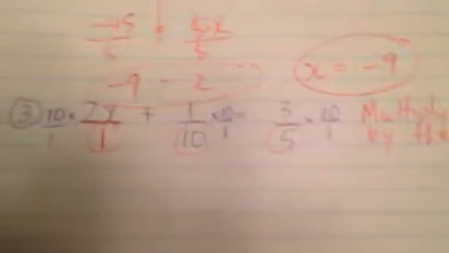And the answer, of course, is 10. They all go into 10. So I'm going to multiply everything by 10. So I'm going to multiply this by 10. So 10 times 2x over 1, or 10 over 1. I'm going to multiply 1/10 times 10 over 1. And I'm going to multiply 3/5 times 10 over 1. So multiply everything by the lowest common denominator.